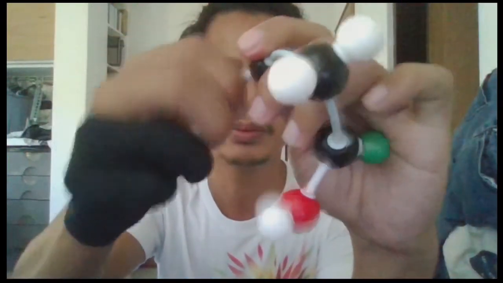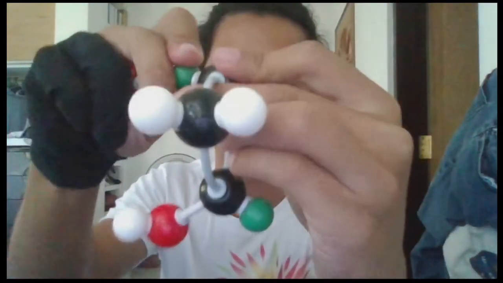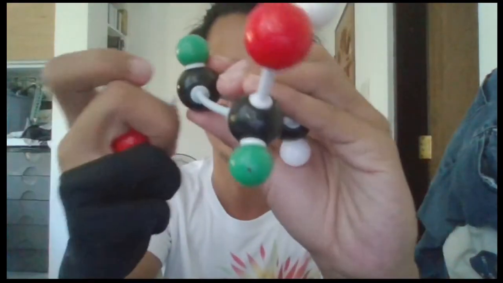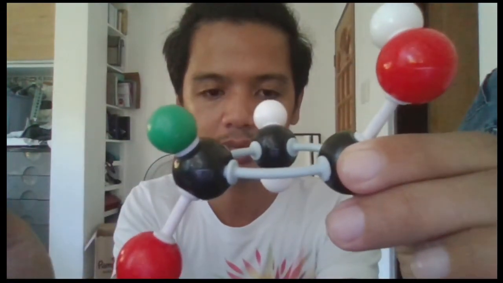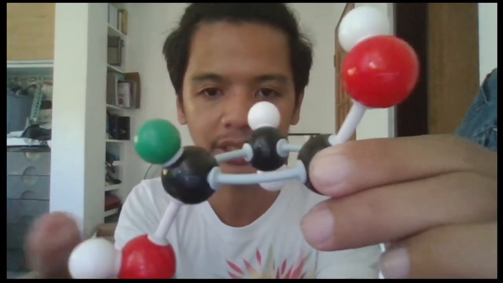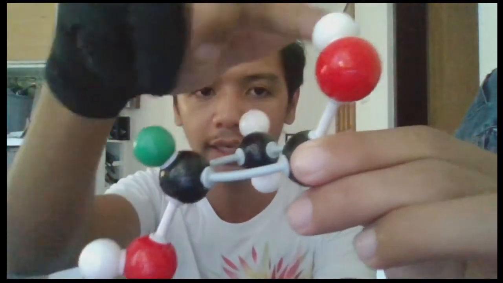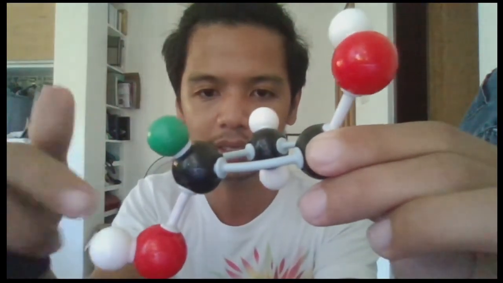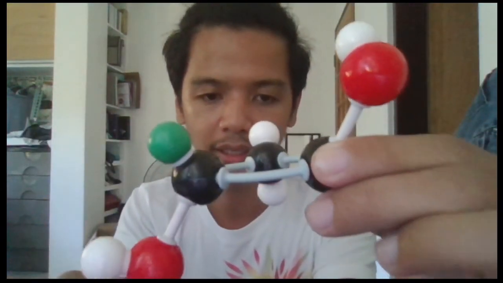So basically, what will happen is for trans naman, so for trans, same concept. Due to the impossibility of bond rotation, hindi magbabago yung configuration natin dyan. Kung yung OH natin or hydroxyls natin ay nag-connect siya in a cis way, hindi na siya, in a trans way, trans siya.